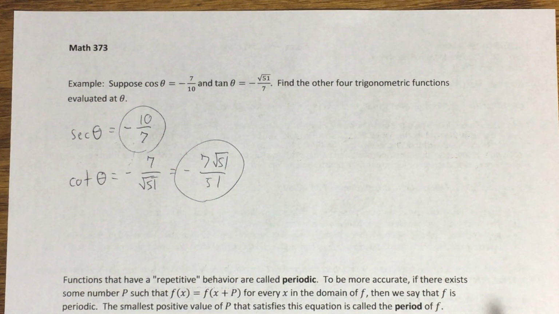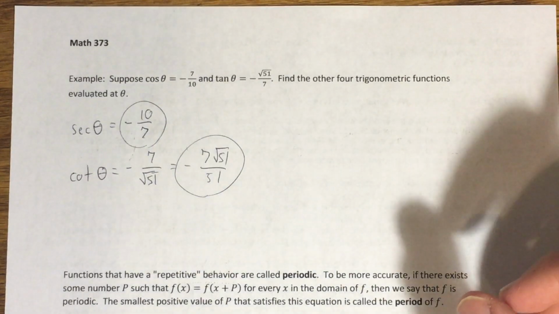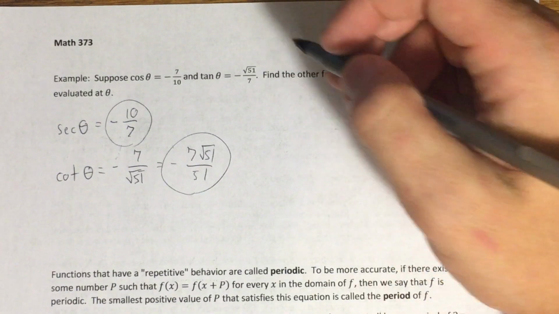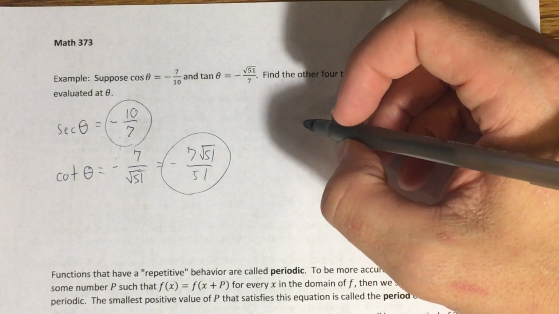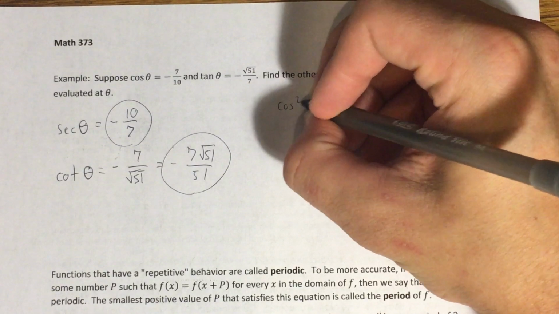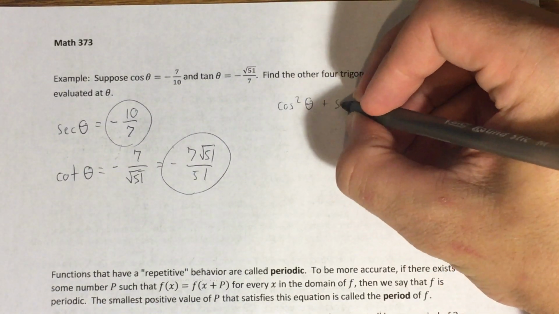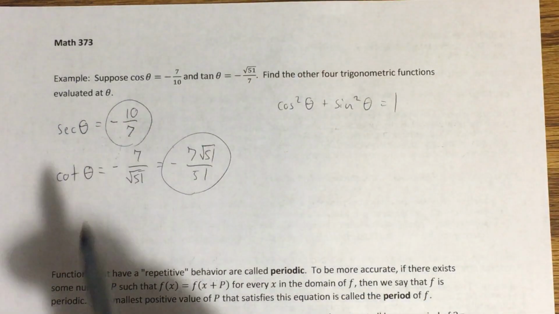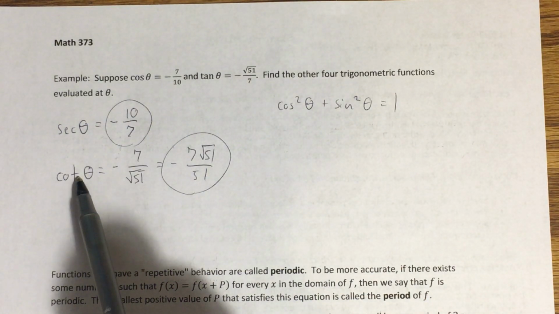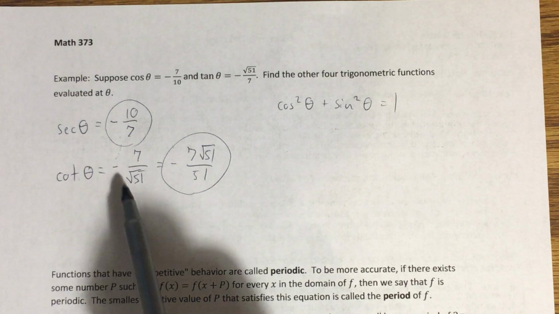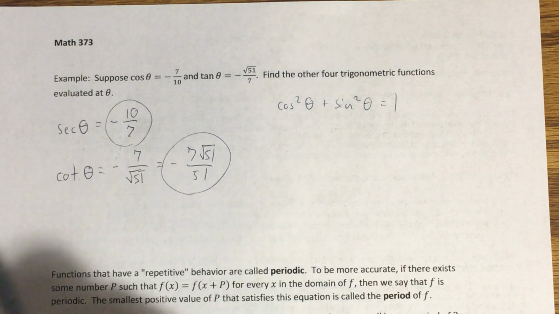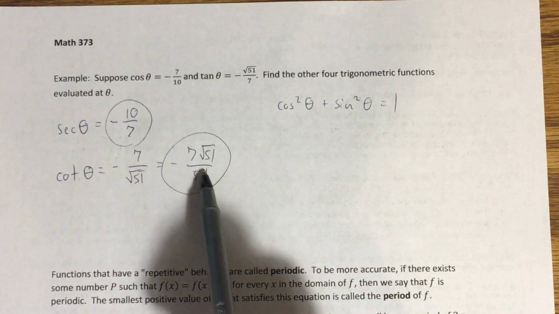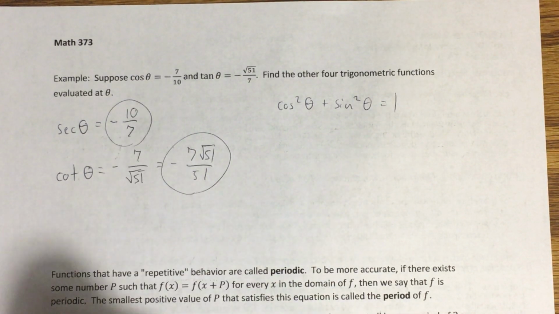Well, I can find either of those using one or the other Pythagorean identity. Let's use the one that we're familiar with. Cosine squared plus sine squared equals 1. Cosine squared of theta plus sine squared of theta equals 1. I could also use cotangent squared of theta plus 1 equals cosecant squared of theta. That's one of the alternative versions that we just found, except I'm looking at cotangent and it looks a little bit more cumbersome to work with than cosine does.